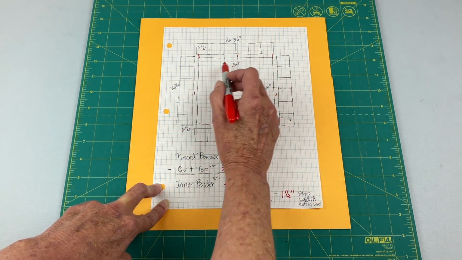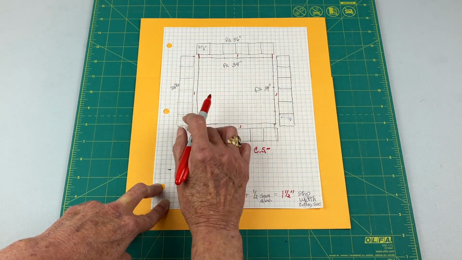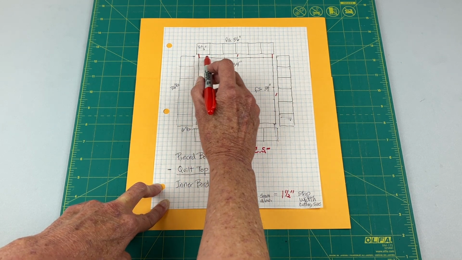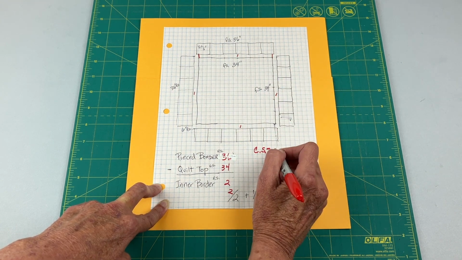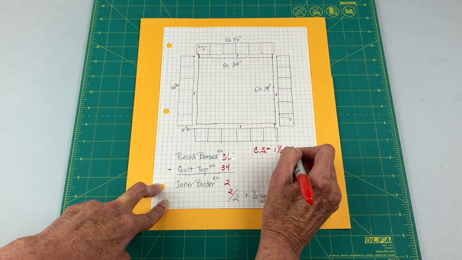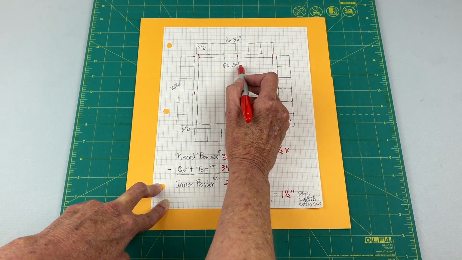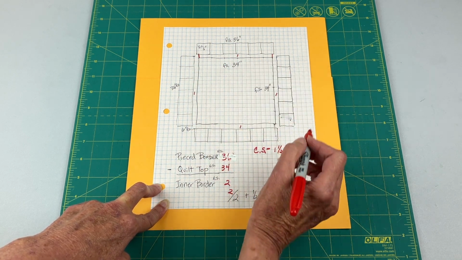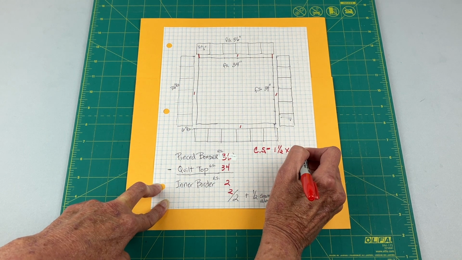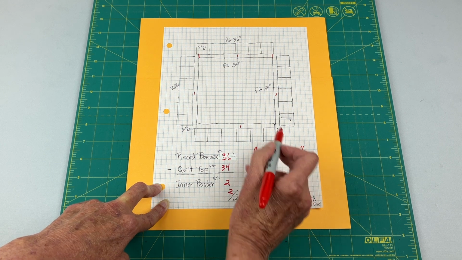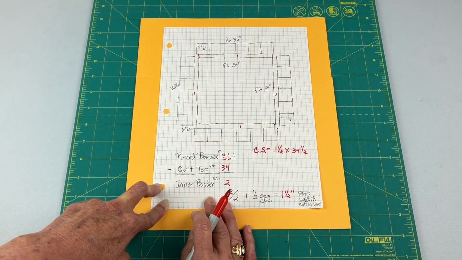Since this is square, I can do either side first. So I usually prefer to do the horizontal first. So the cutting size of this strip is going to be 1.5 inches by this length here plus a 1/2 inch. So that's 34.5 inches. And I'll need to cut 2 of those, one for here and one for here.